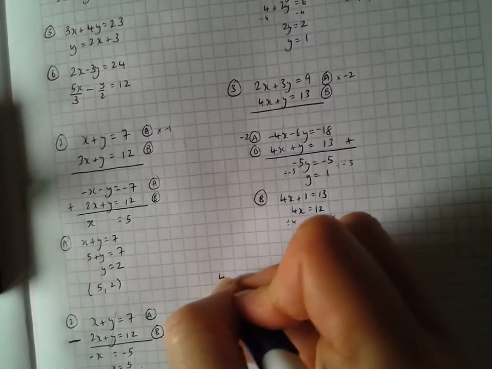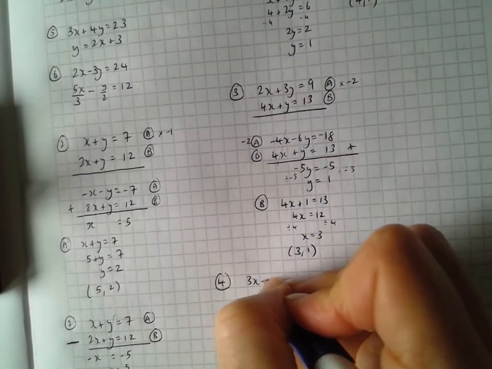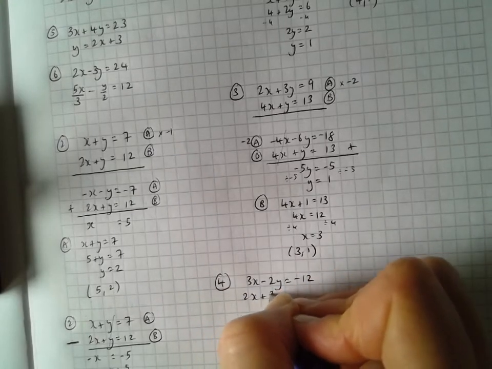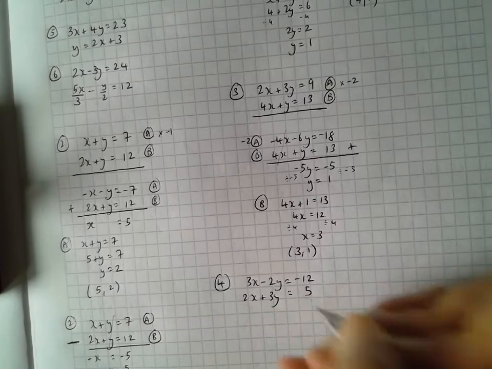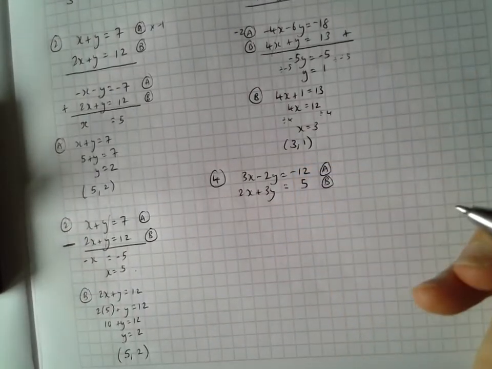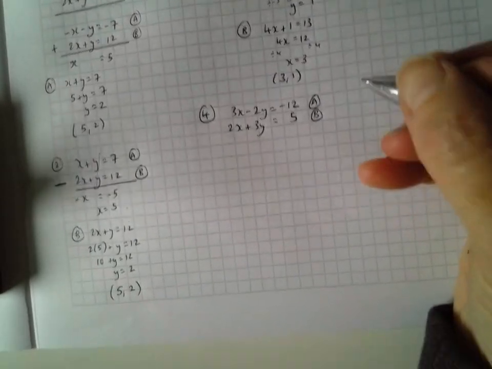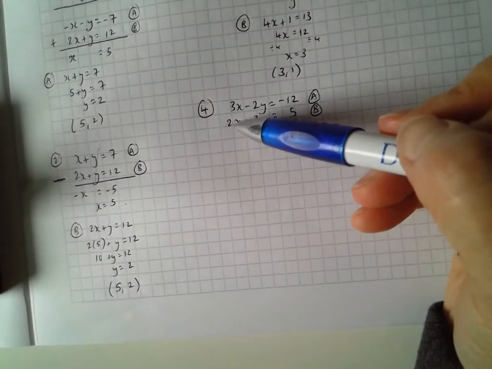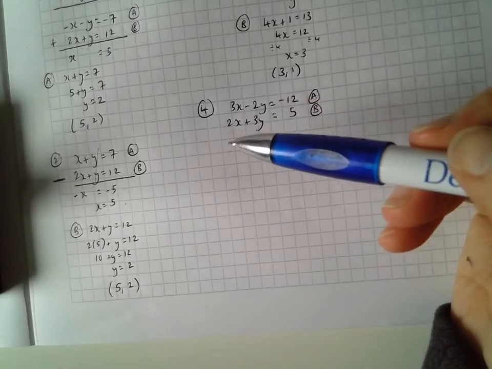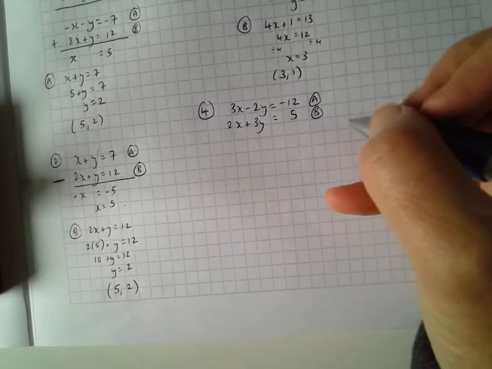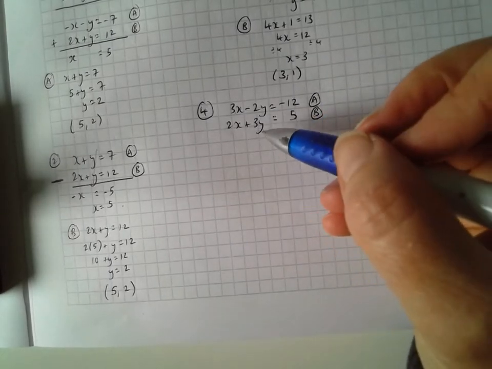Question 4. 3x minus 2y is equal to minus 12. 2x plus 3y is equal to 5. Now up until this point, let's just label them A and B. Up until this point, I've only had to do something to one of the lines. But you can see here, I can't really easily multiply 2 by something to get 3. Well, I could do 1.5, but I don't really want to get into fractions. And the same with 3 and minus 2. So what I'm going to have to do is aim for a number that both of them divide into easily.